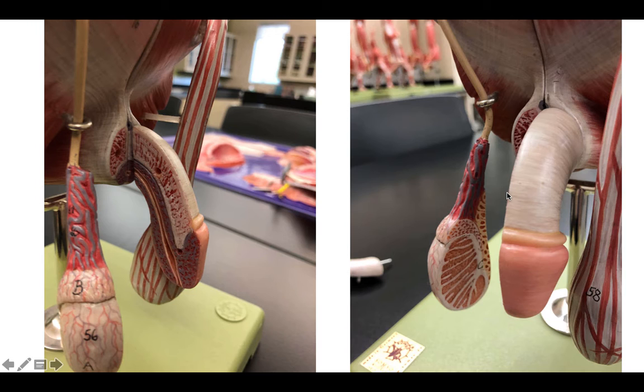The reason the spermatic cord is also important in terms of maintaining the ideal temperature for sperm cell production is that it contains what's called the cremaster muscle. So that's this outer layer of muscle here. The cremaster muscle surrounds the spermatic cord, and it's responsible for contracting the testes. When it contracts, it's going to pull the testes closer to the body when it's too cold outside for sperm cell production, to help increase the temperature in the testes.